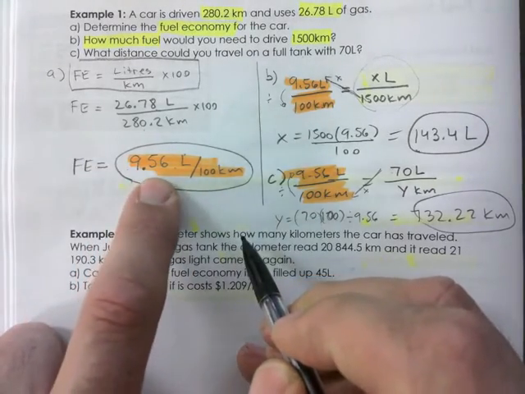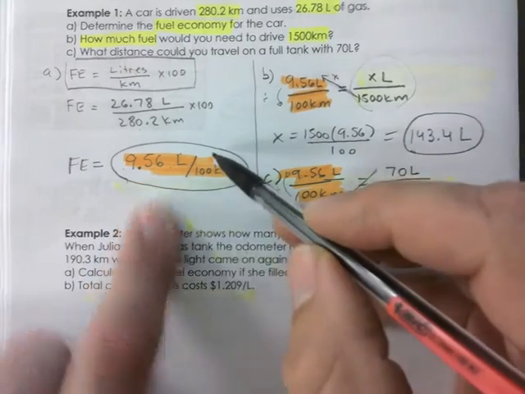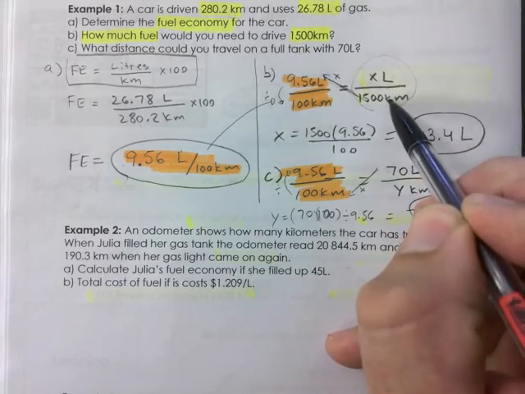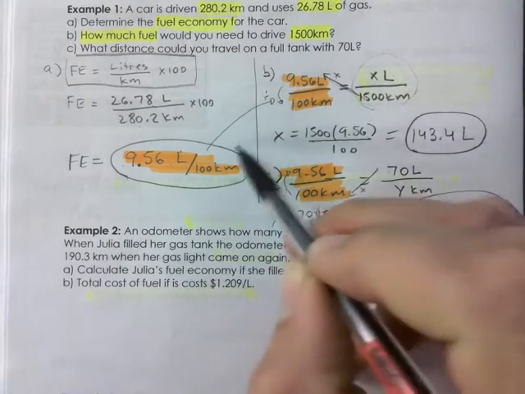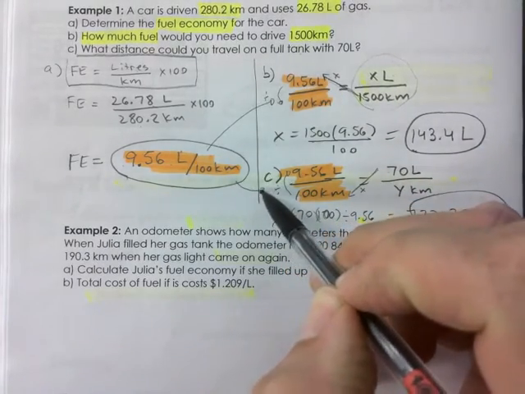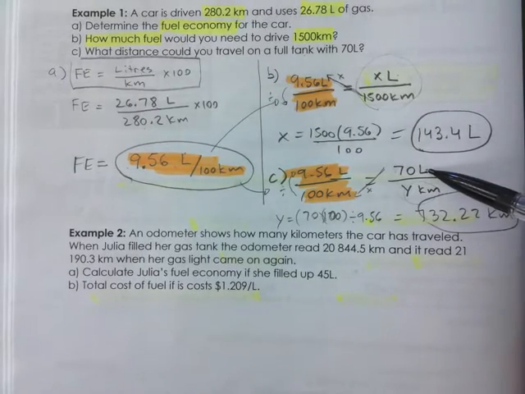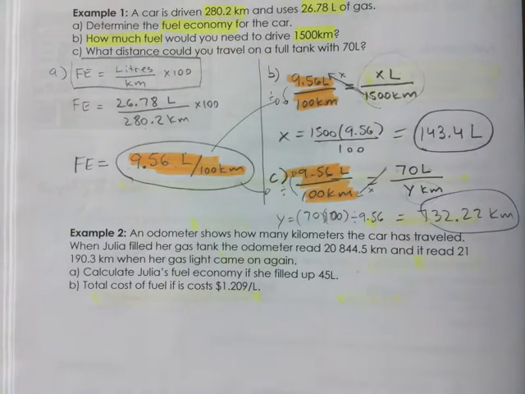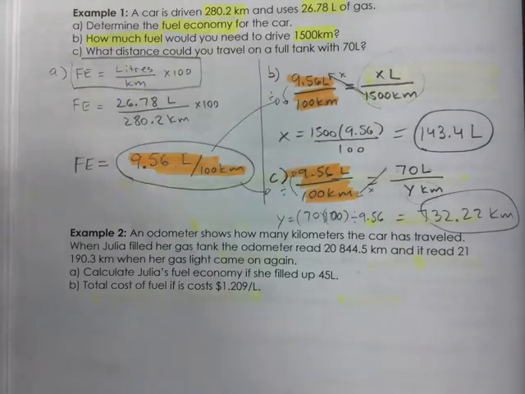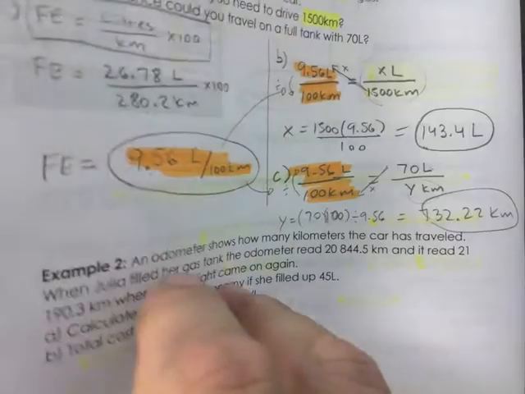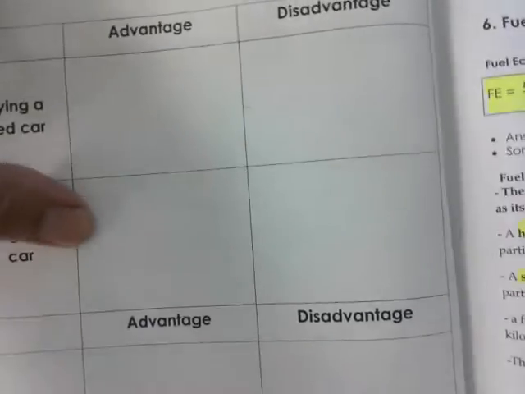The fuel economy can be used in two ways. It can be used to figure out how many liters you need to travel a certain distance. It can be used to figure out what distance you can travel on a certain amount of liters in your tank. So it works both ways, okay? I want you to, before we continue, really quickly add this formula to page 40. You coming with me?